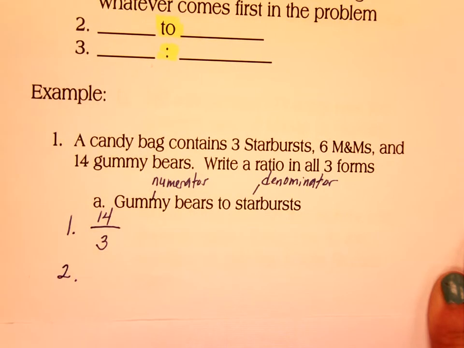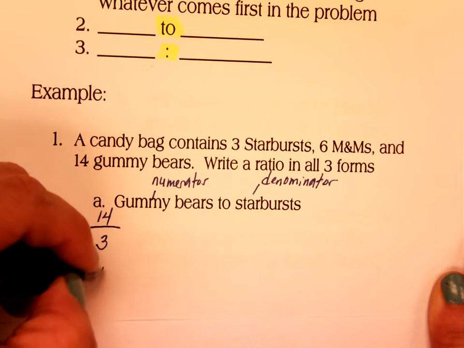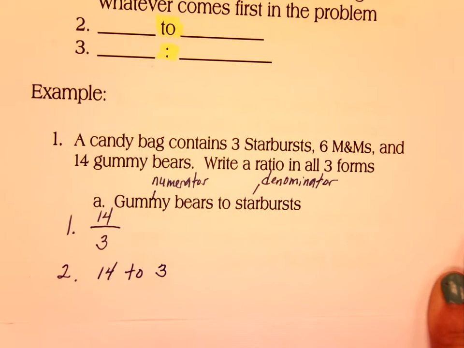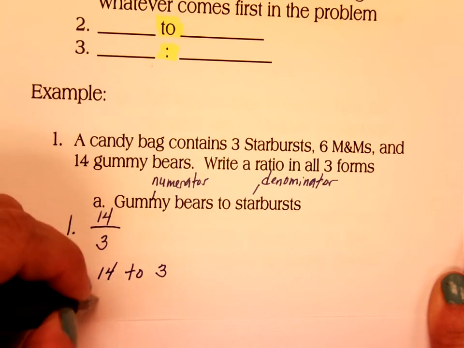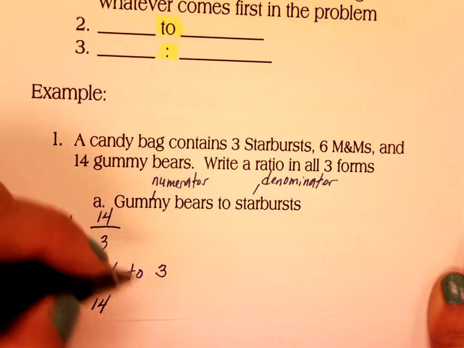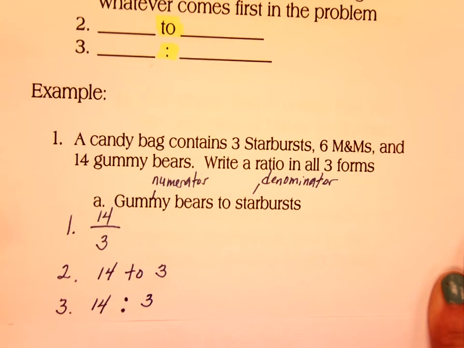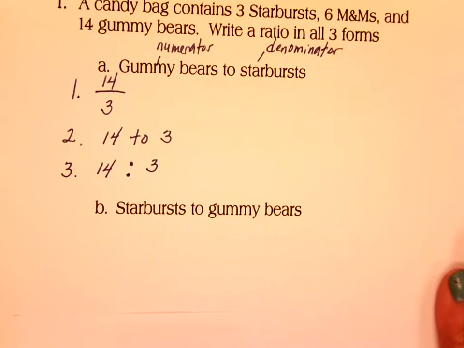The second way is whatever comes first is always the first number that you write, so it's 14, the word "to", and then the 3. Third way, same thing as number 2. You write 14, but instead of writing the word "to", you have the colon and then the 3. Try number 2, or B, on your own, and when you're ready, go ahead and push play.